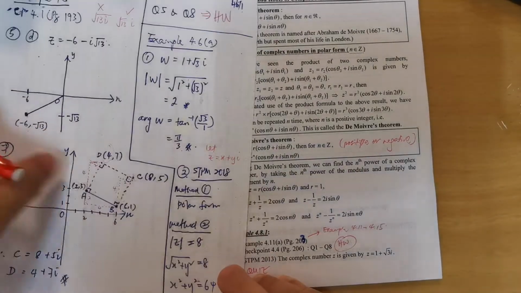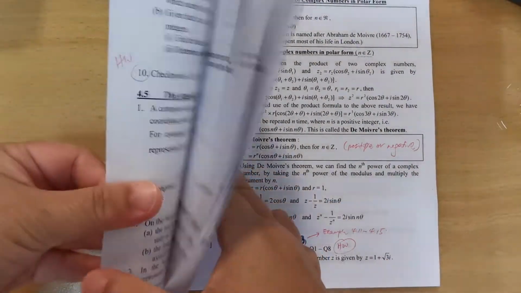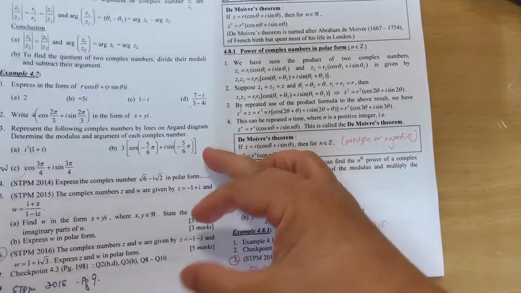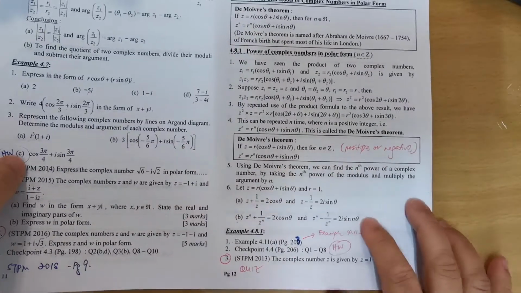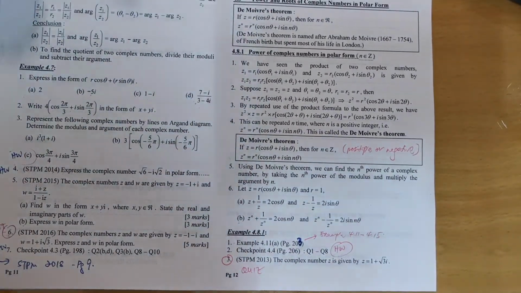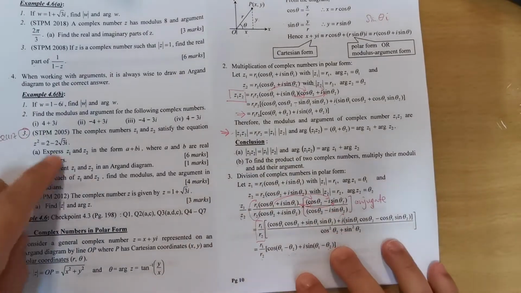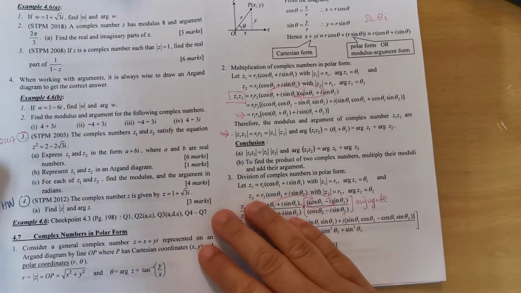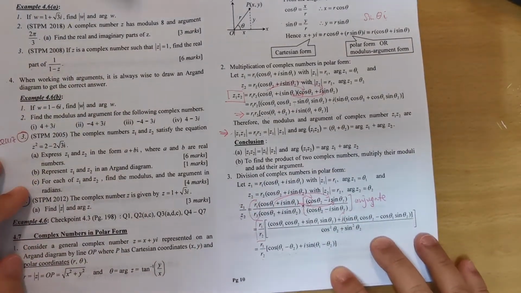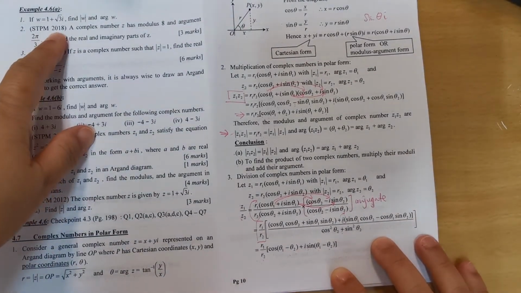Let me check where is page 9. Okay, page 9, STPM 2018. Here. Example 4.6a, STPM 2018.